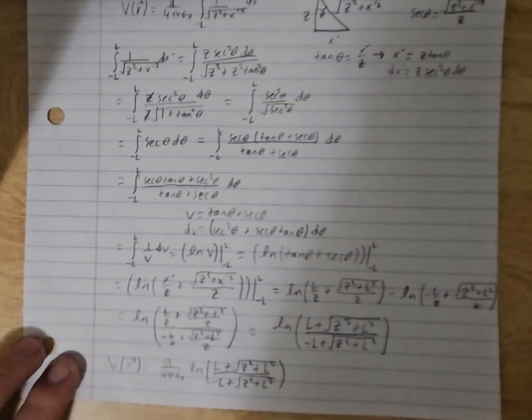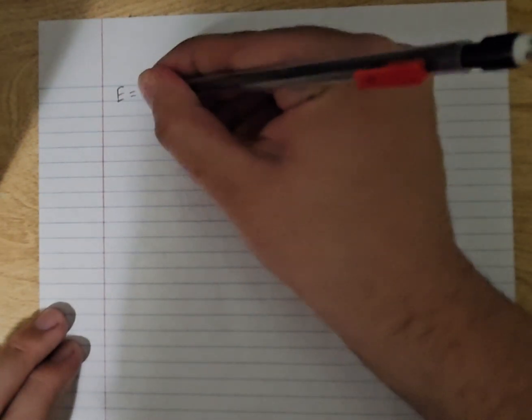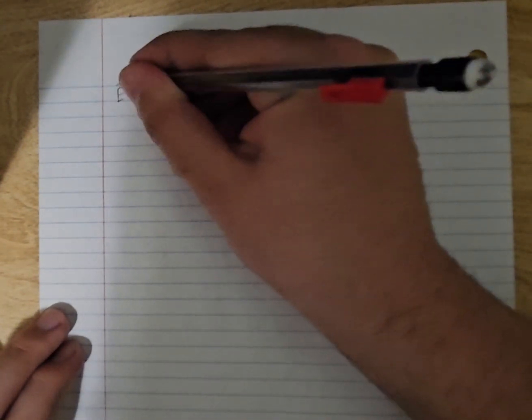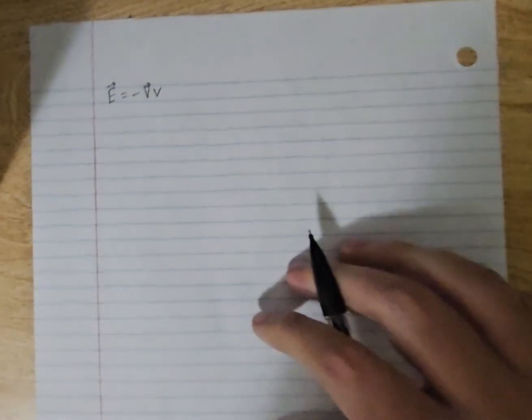So that's the first part of the problem. The next part of the problem is to take the gradient to find the electric field at this point P. The negative gradient.